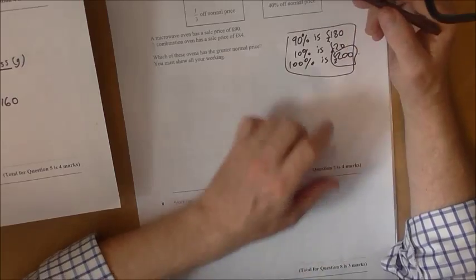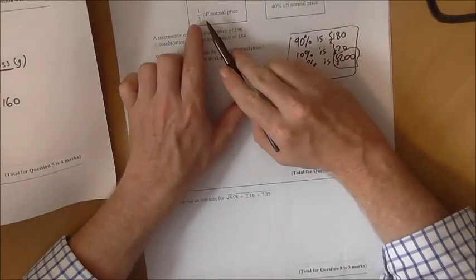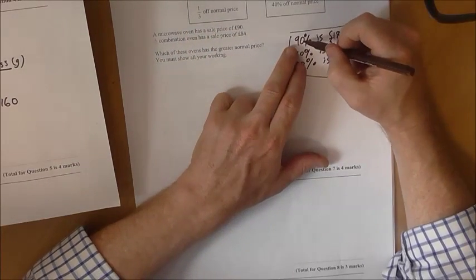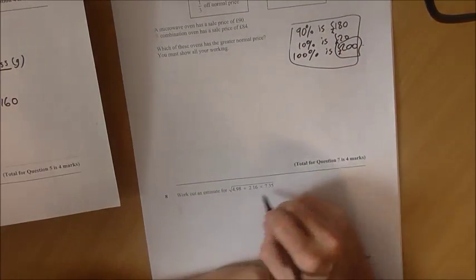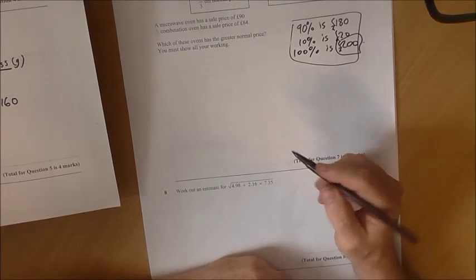And don't forget your subtraction here. The reason why I got 90 was because it was 10% off. So if it's 1/3 off, just like I subtracted 10% from 100%, you want to subtract 1/3 from 1. And now, remember, this is a non-calculator paper, so you can't just bump this in.